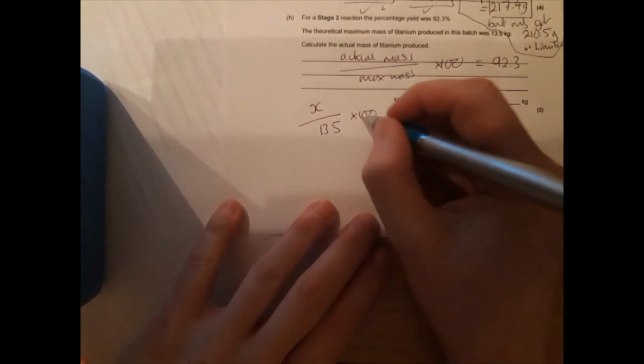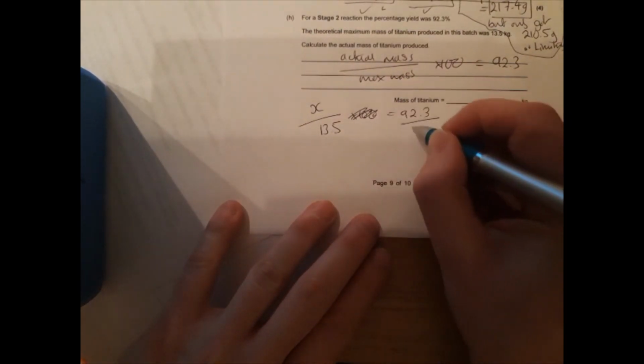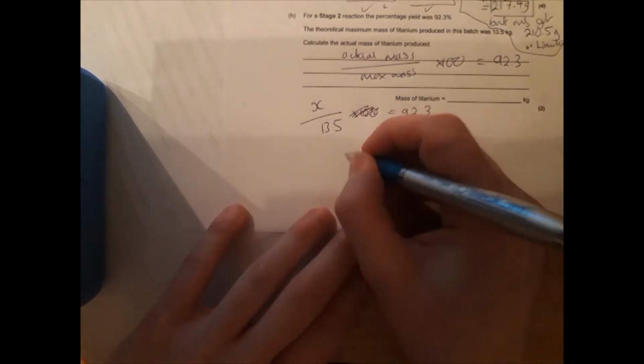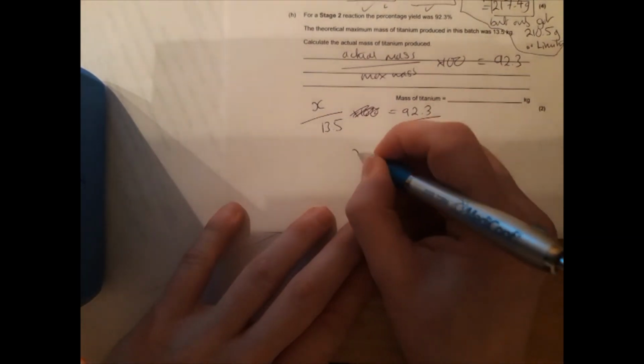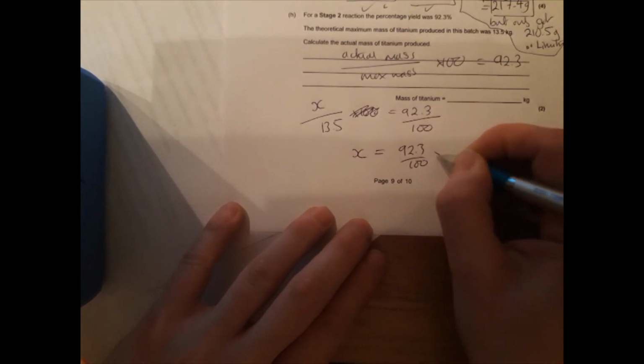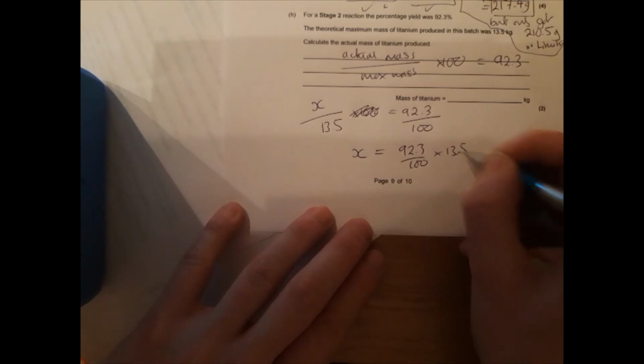Right, get rid of this times 100 by dividing both sides by 100. And then let's get rid of this 13.5 by timesing both sides by 13.5. So X equals 92.3 over 100 times 13.5. That was me doing maths better.